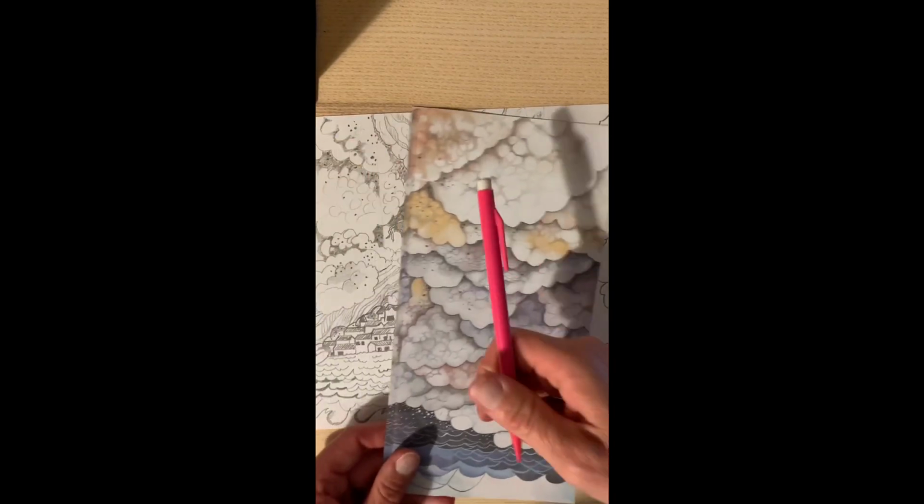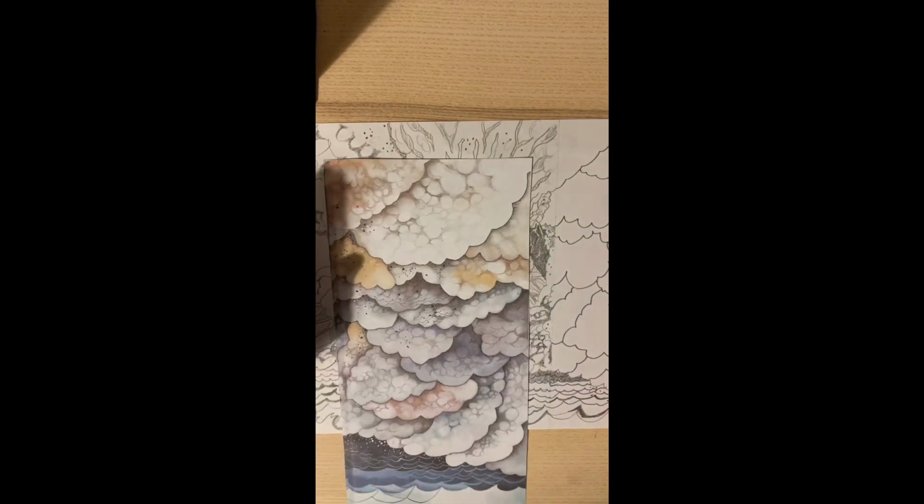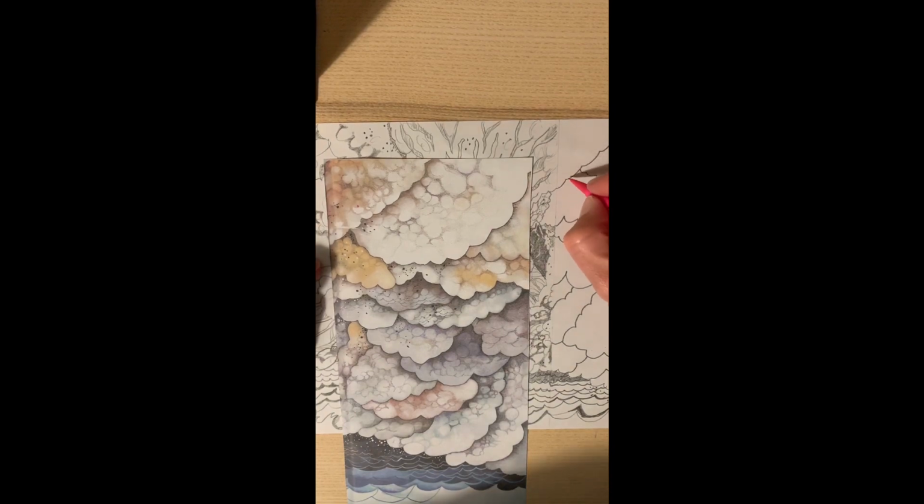So I'm going to start here in this corner, and I'm just going to do some really gentle circles, and then we'll do some shading into the corner, which will help to show the texture of those shapes and those circles that we've got.